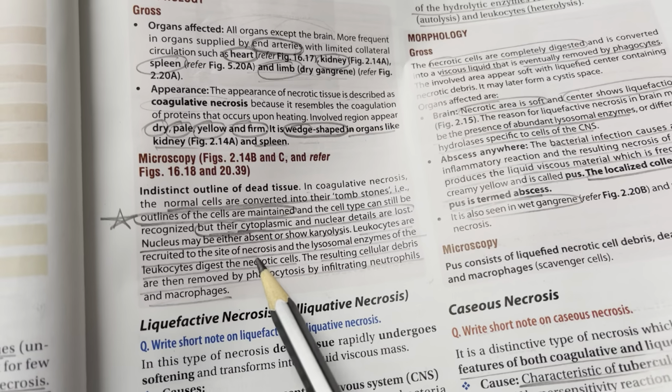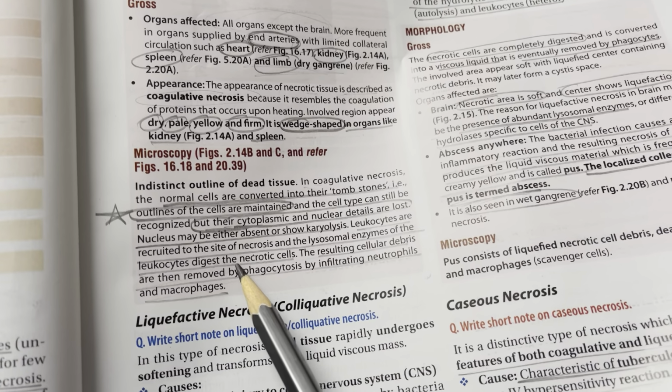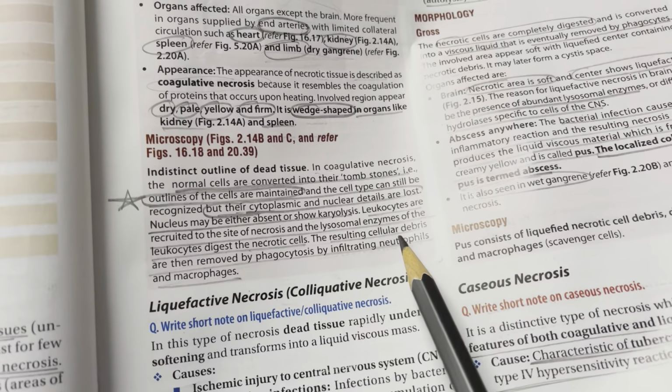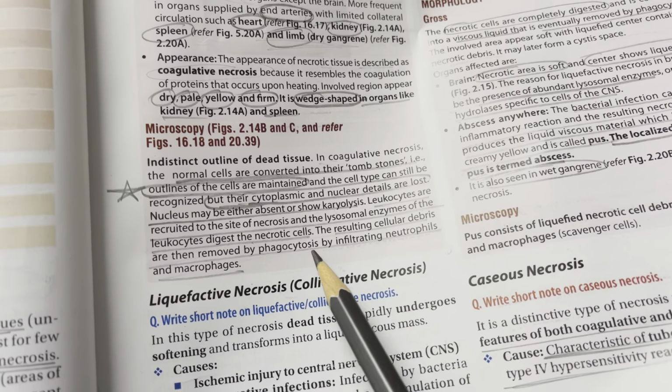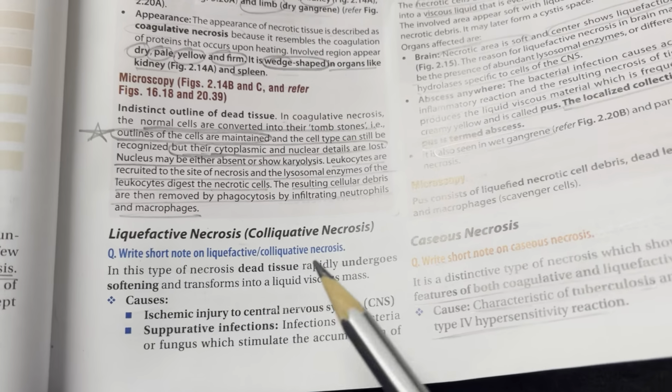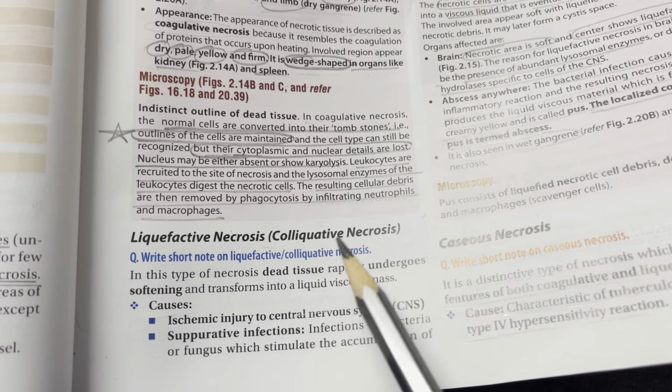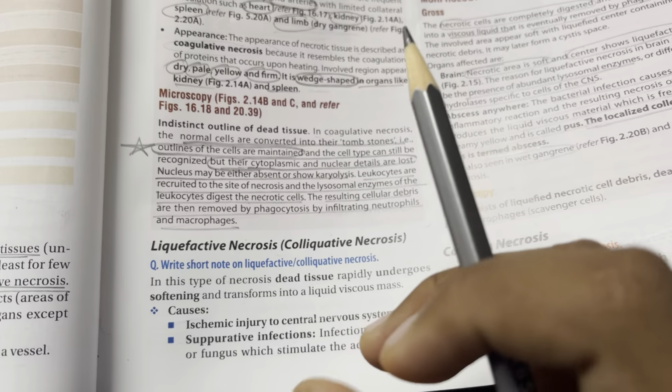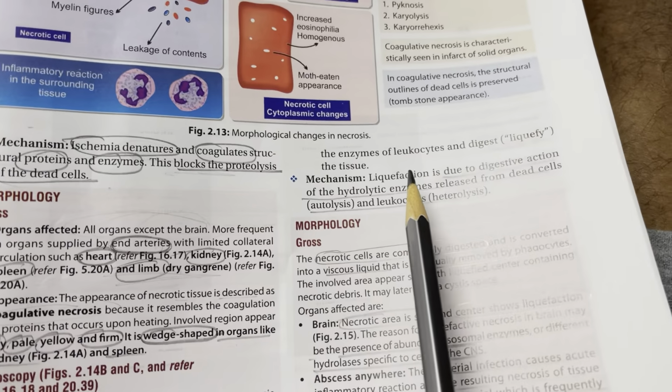Leukocytes are recruited to the site of necrosis, and the lysosomal enzymes of the leukocytes digest the necrotic cells. The resulting cellular debris is then removed by phagocytosis by infiltrating neutrophils and macrophages. Next, liquefactive necrosis, also called colliquative necrosis. There is liquefaction, because the enzymes are digesting everything.